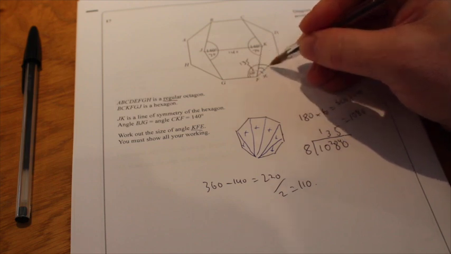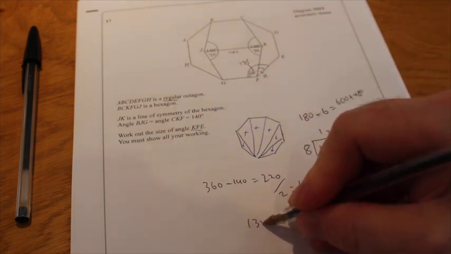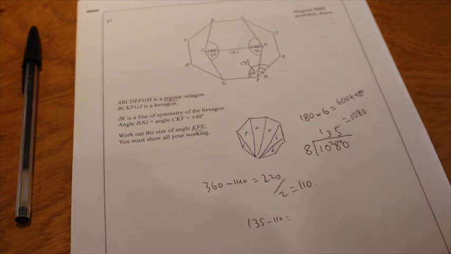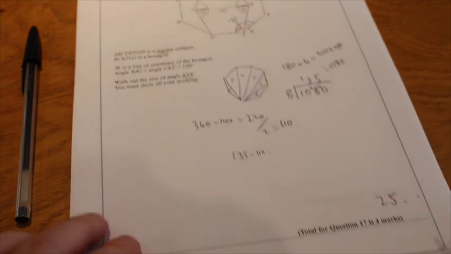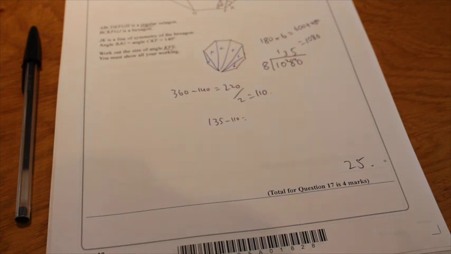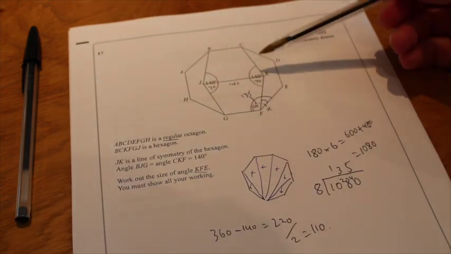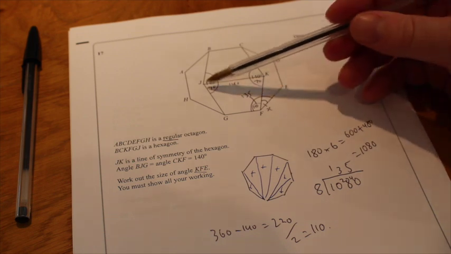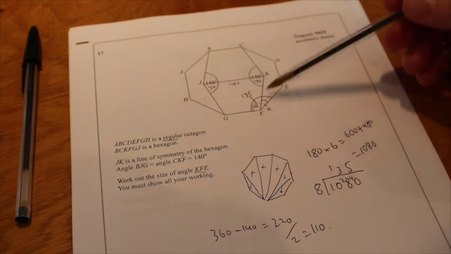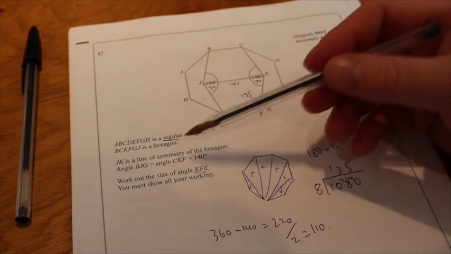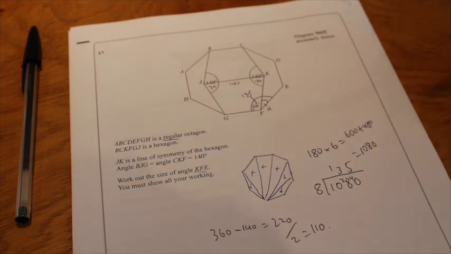The whole thing is 135. So 135 minus 110 leaves us with an answer of 25 degrees. Kind of a tricky question, but if you start looking at it and thinking, well, what do I know about an octagon? Let me draw a line there and look at these shapes. Noticing that it's a regular octagon and it's all symmetric is your key for that.